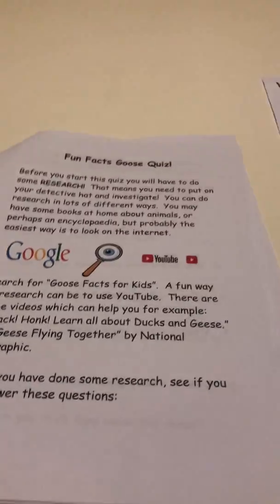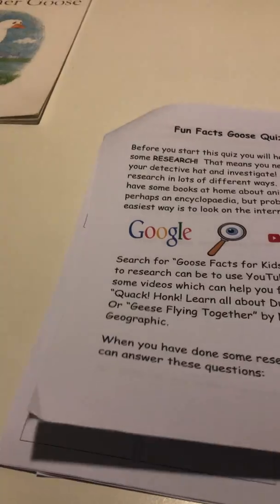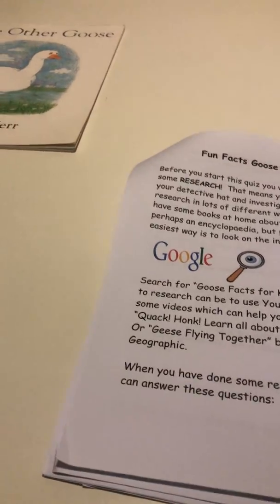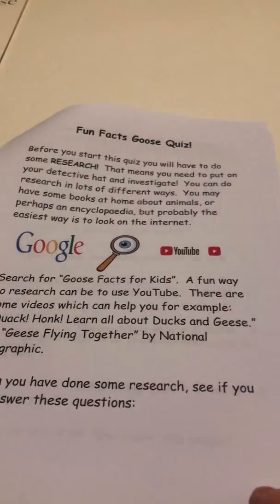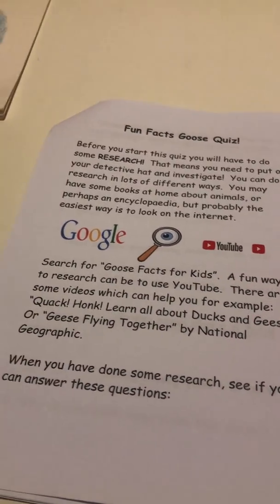Now we're going to do some more research. If you can remember last week, we did some research about penguins. Have a guess what I'm going to ask you to research this week. Yes, it is geese. So have a look on the internet. Again, YouTube is really fun because there's lots of videos on there.